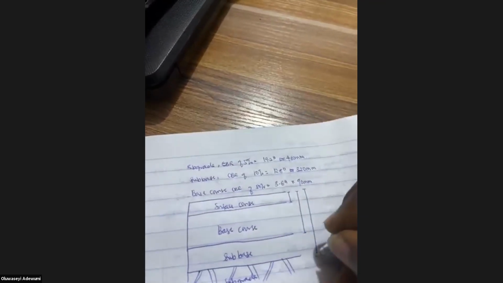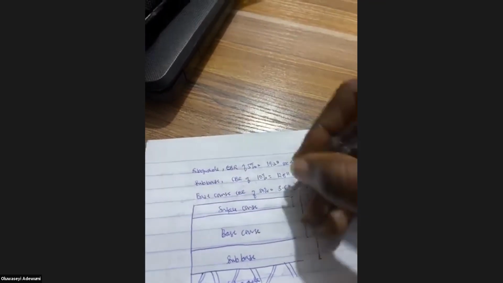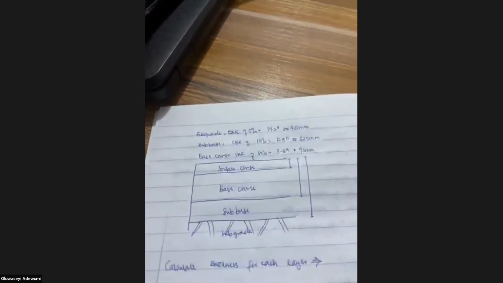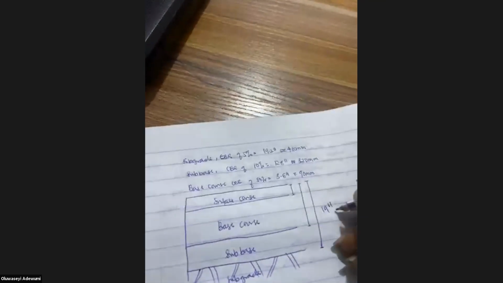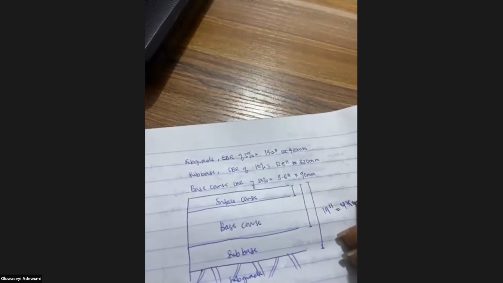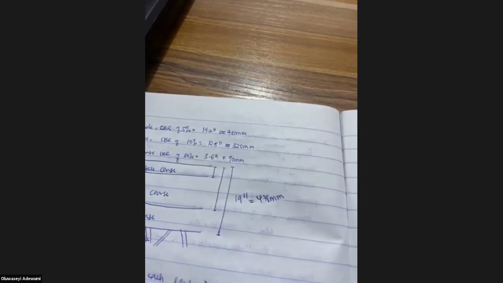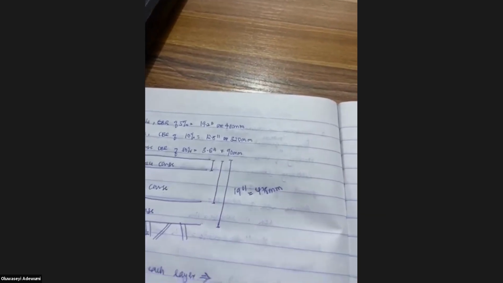So that's the whole thickness of the pavement, which gives us 19 inches, and that's also 475 mm. Why? Because this curve is used to determine the thickness of our pavements.